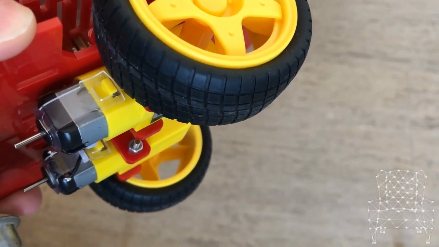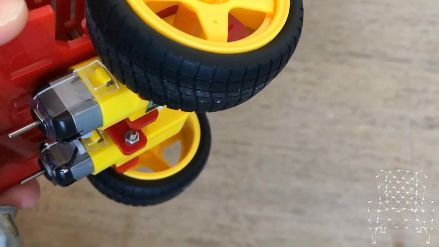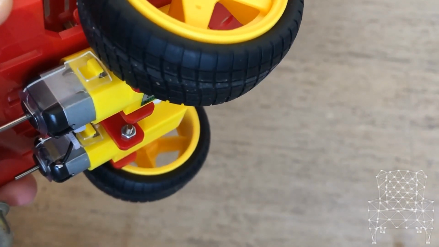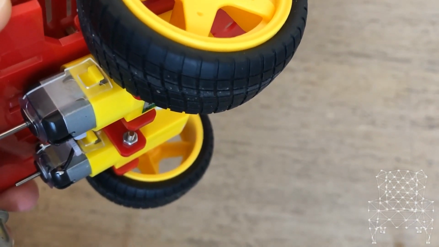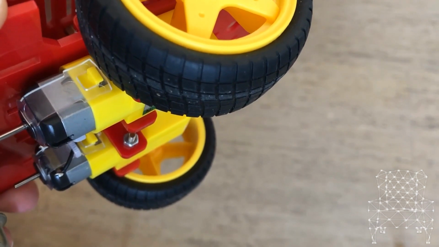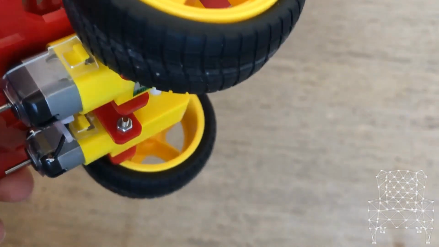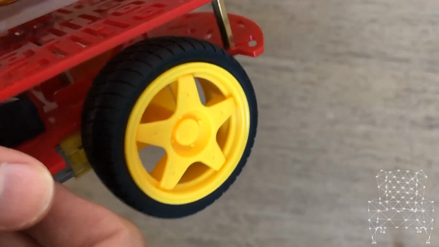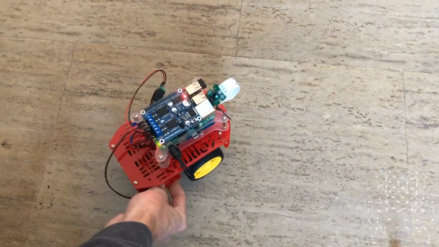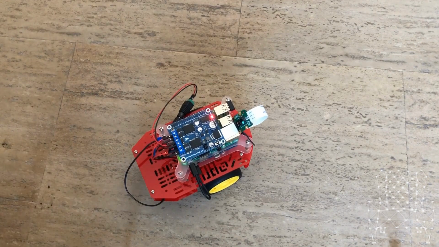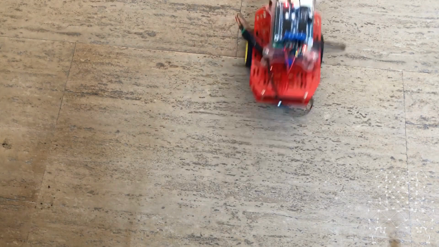I'm going to go forwards, backwards, pivot, pivot left, pivot right. Have you spotted something? So there's one wheel that's slower than the other one, and that means that it never goes straight forward at the start.